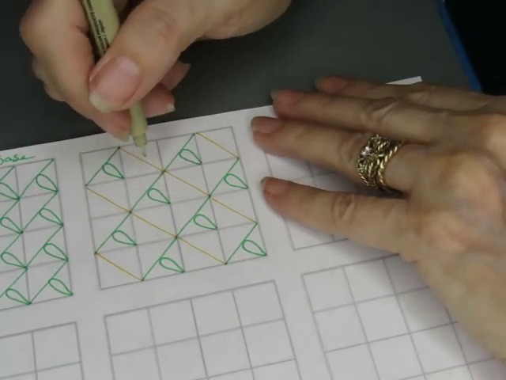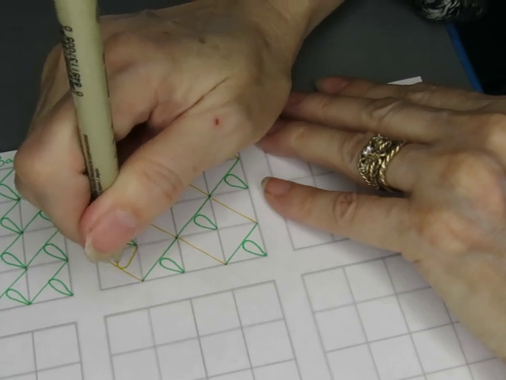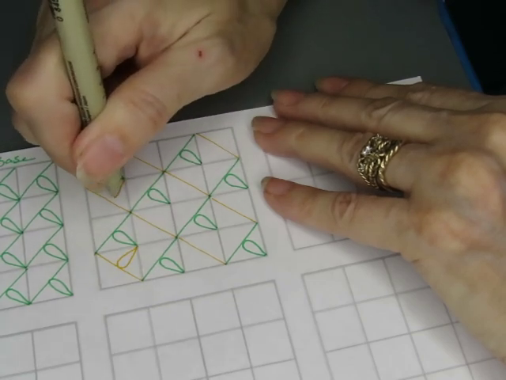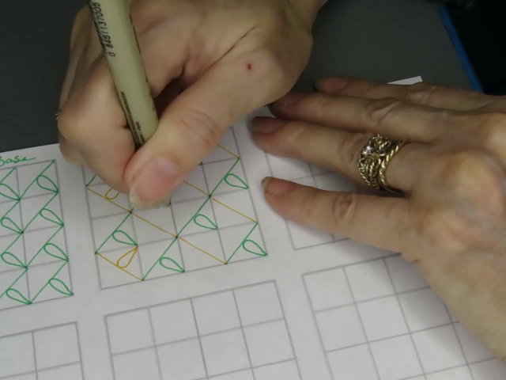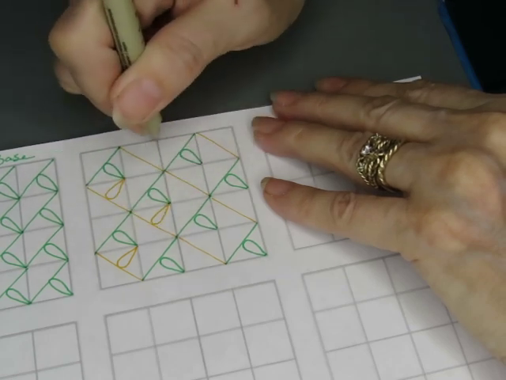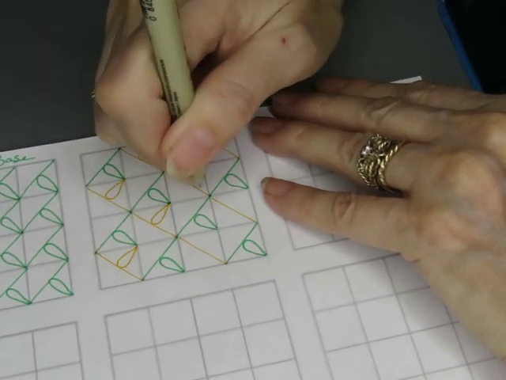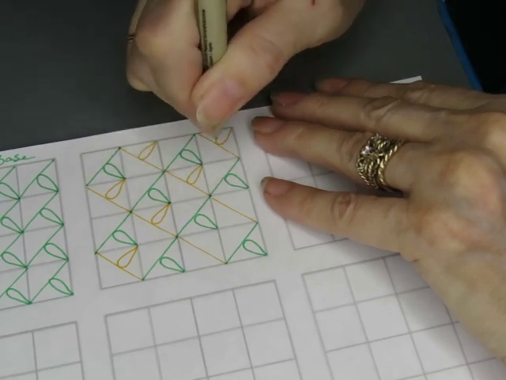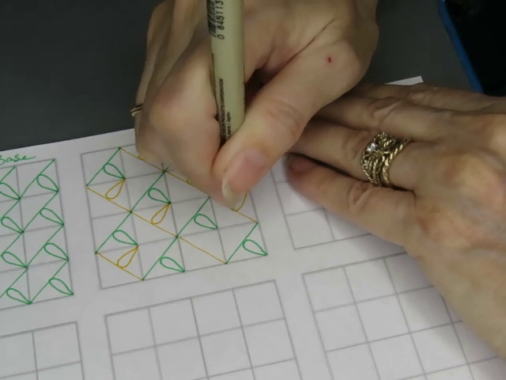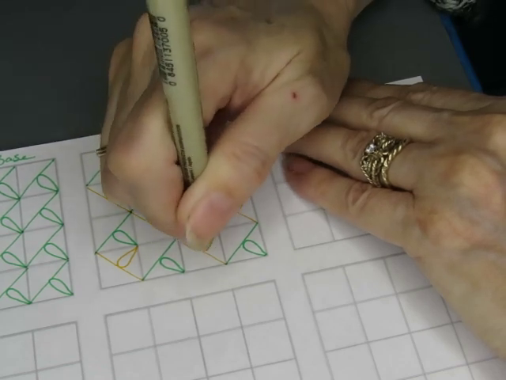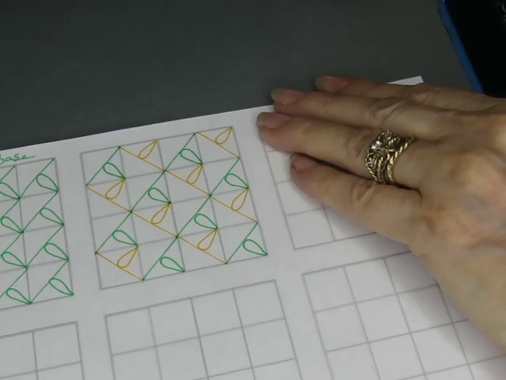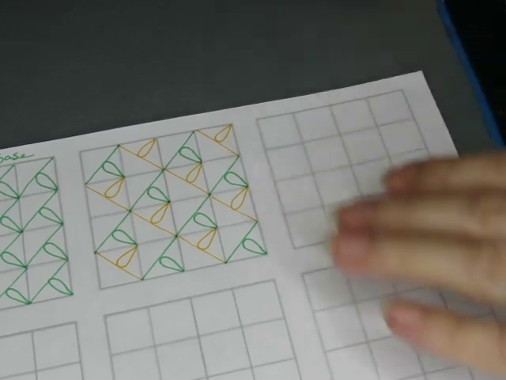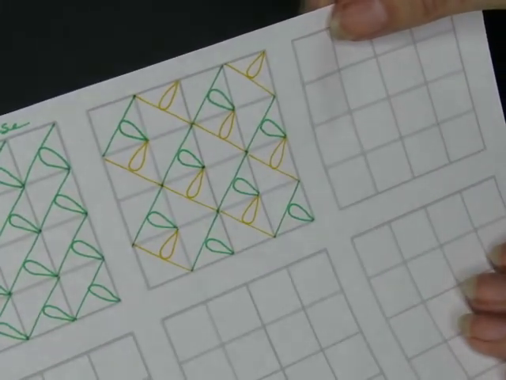And then like that. So that's what that makes.